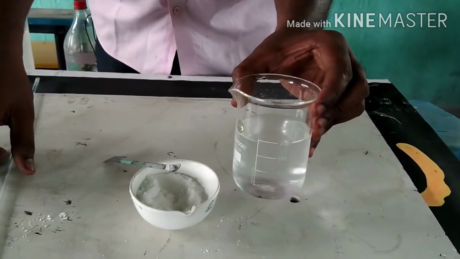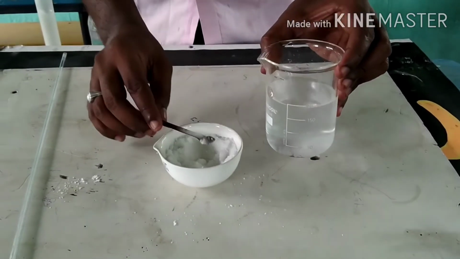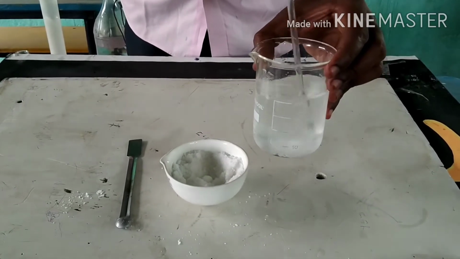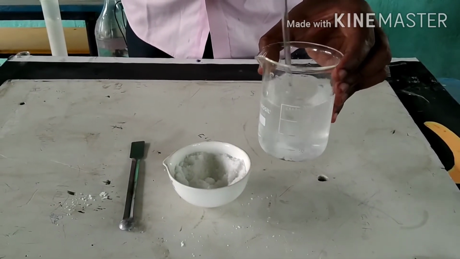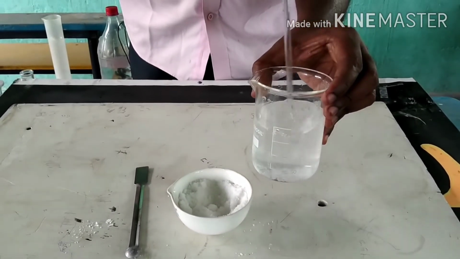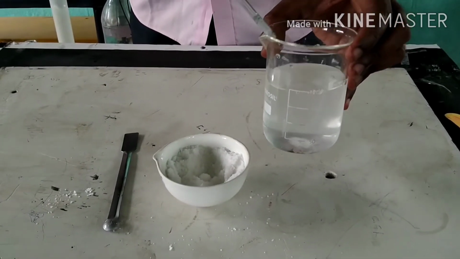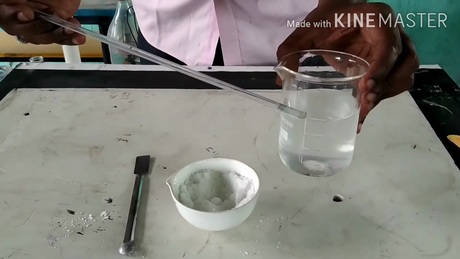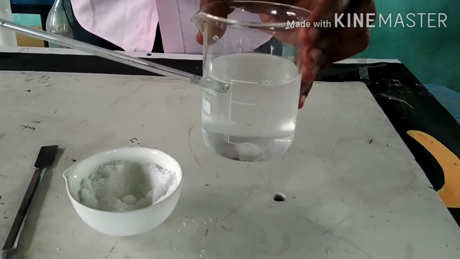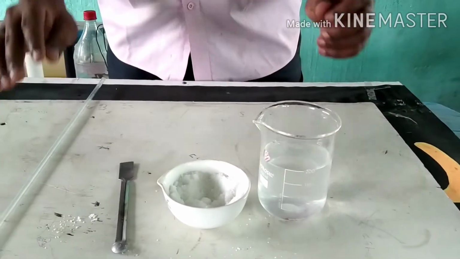Once again, we add 10 more grams. If we go on adding about 10 more grams of the salt, then our expectation should be up to 250 ml. Why? Because 200 ml of the water and 50 grams of the salt we added till now. So our expectation is more than 250, but the level indicating is 200. What is happening here? Though we are adding, the salt is dissolved in the water.